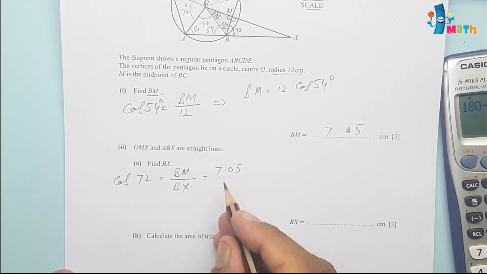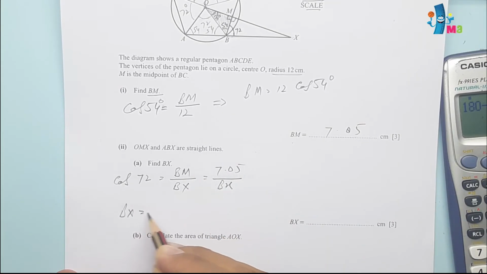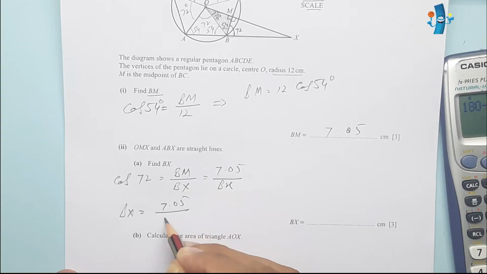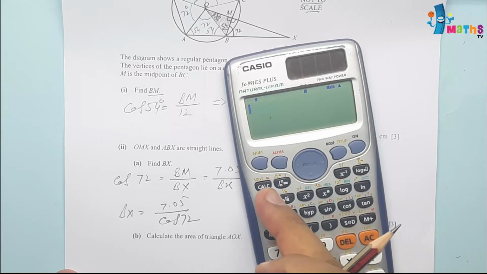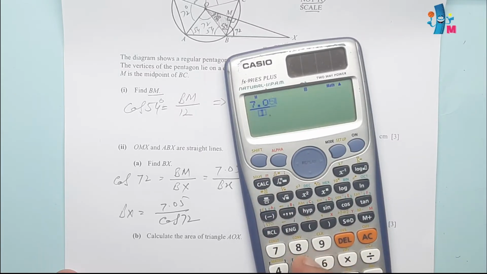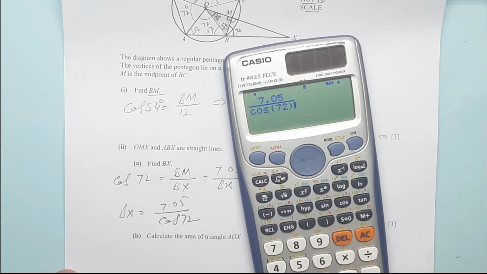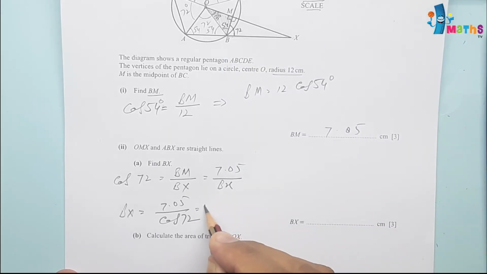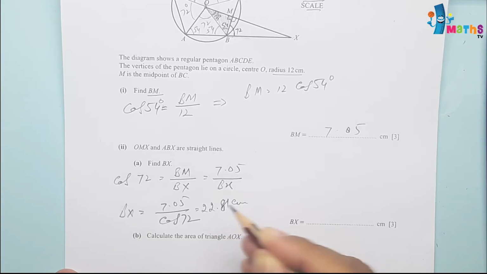We can write 7.05 over BX, and BX will be equal to 7.05 over cos of 72, and this calculation we can make with the calculator. 7.05 divided by cos of 72 will be equal to 22.81. So this is equal to 22.81 centimeters. Basically all measurements are centimeters, so this will also be in centimeters.